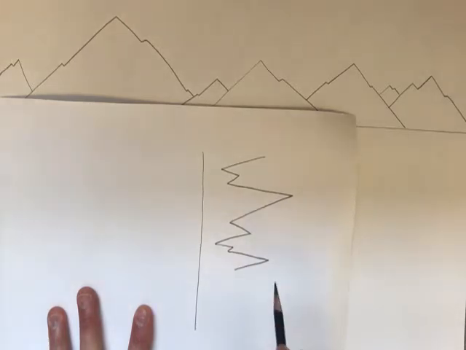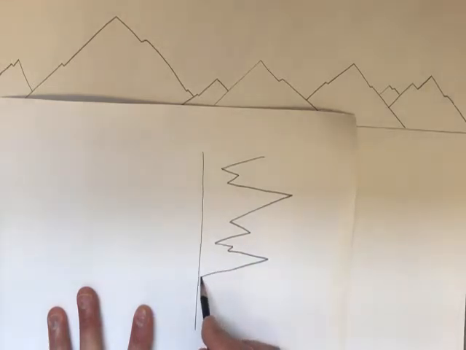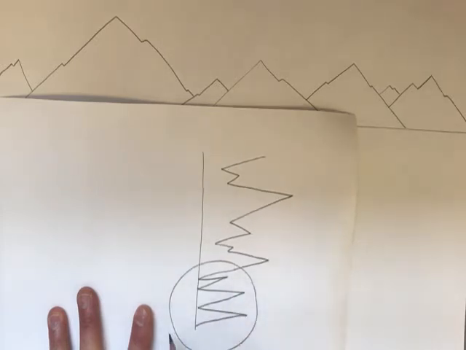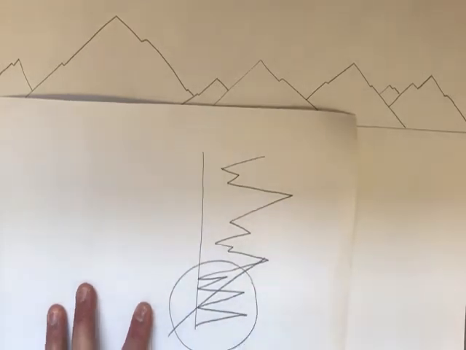Now, what you don't want to do is take that V all the way back to the edge of the paper and keep making spikes like this. This is wrong. That ruins your illusion.